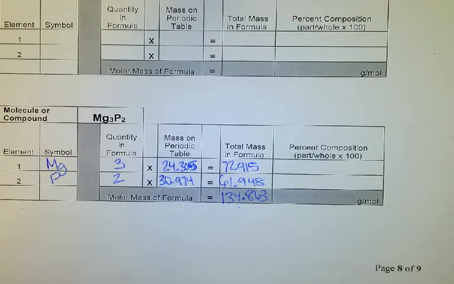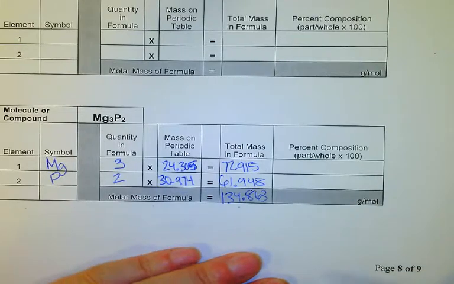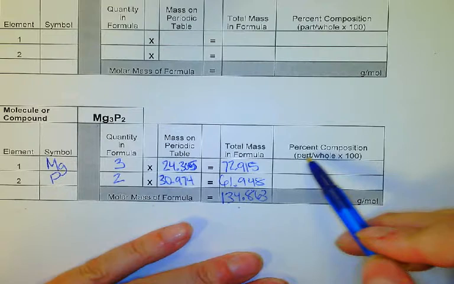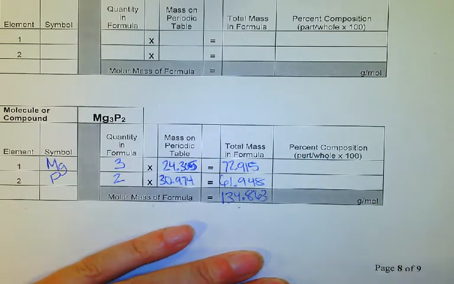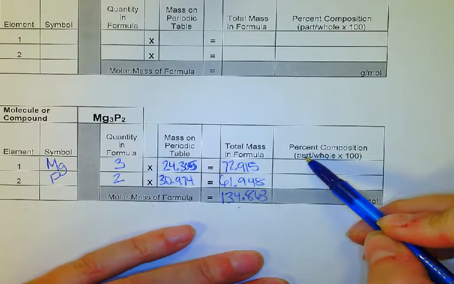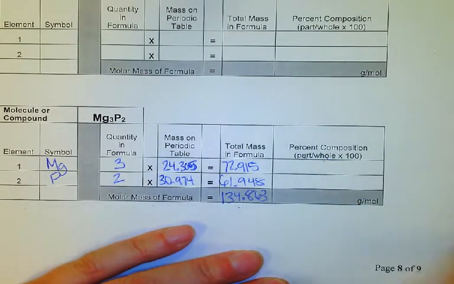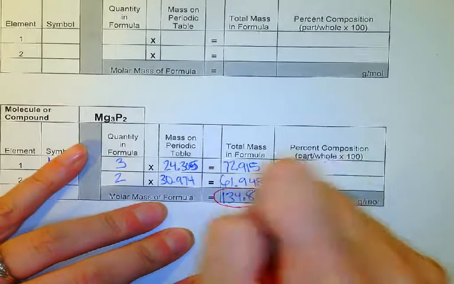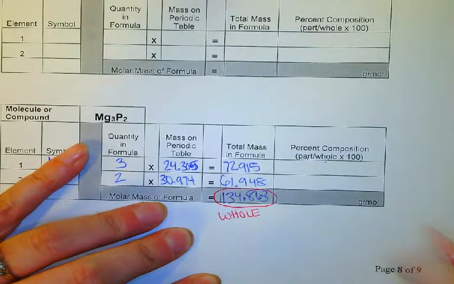Really what we're looking at now is percent composition. If we're trying to find percent anything, say percent correct on a test, I would say the number I got correct divided by the whole number of questions. So I got 17 questions right divided by 20 times 100. Or if I want to know how many boys there are in my class, I would say I have 17 boys out of a whole class of 28 times 100. So part divided by whole. This is what we're going to consider as whole. That is my whole mass.